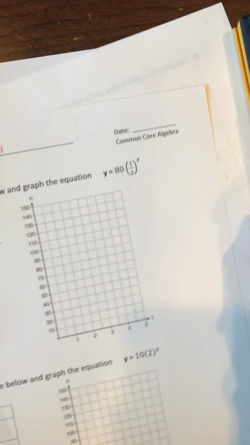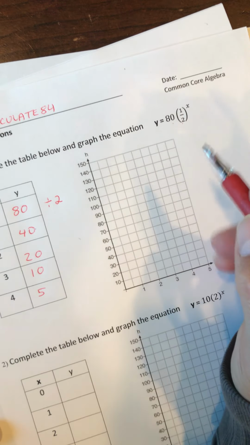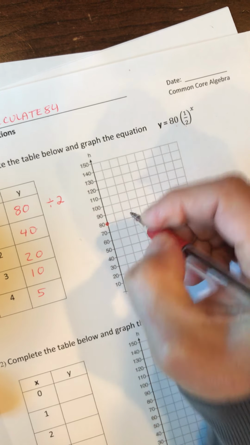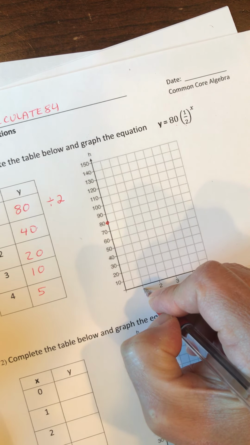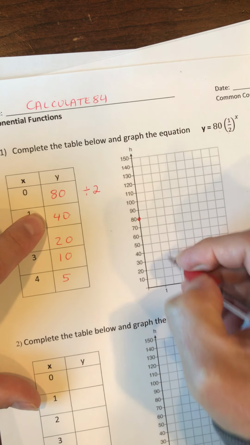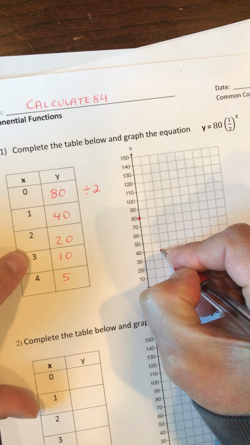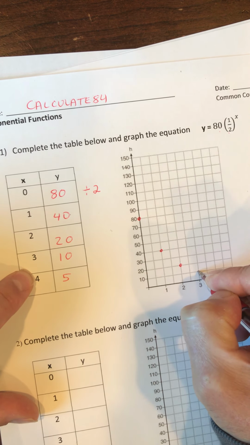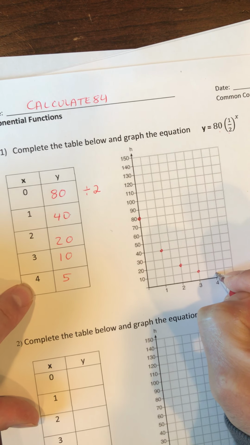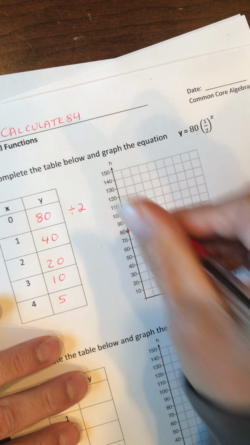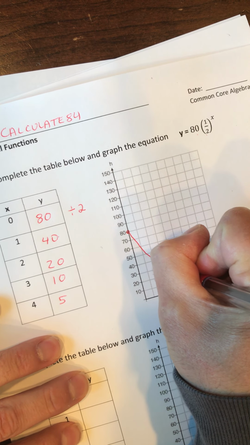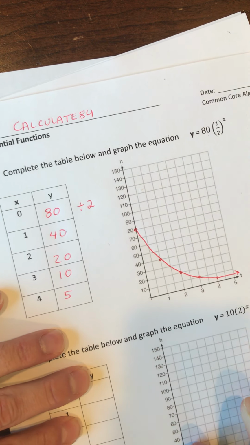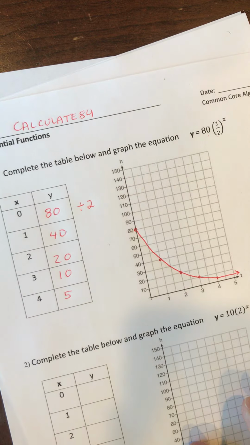I'm going to graph these points and talk more about the connection here. At 0, it's 80. Watch the scale on the x's. Every 2 boxes is 1. At 1, it's 40. Then at 2, it's 20. At 3, it's 10. And at 4, it's 5. You should see a curve, and hopefully you also notice that this curve from left to right is decreasing.